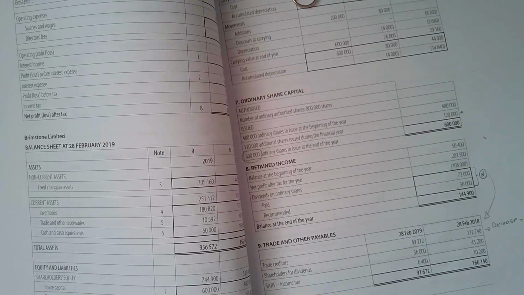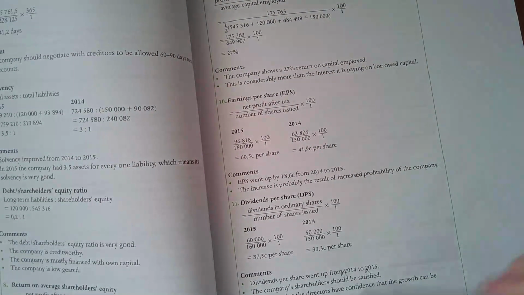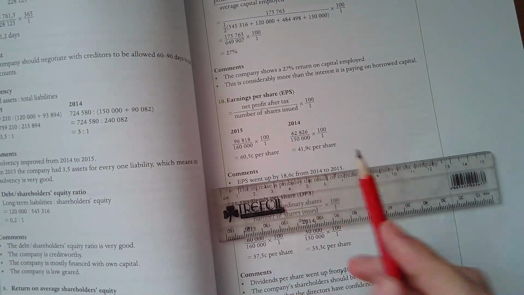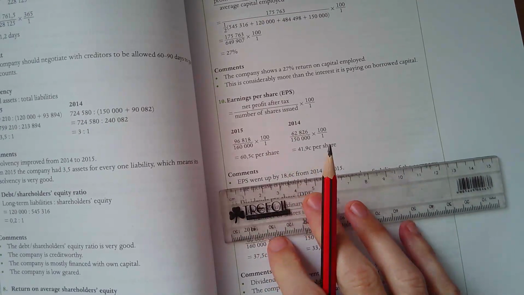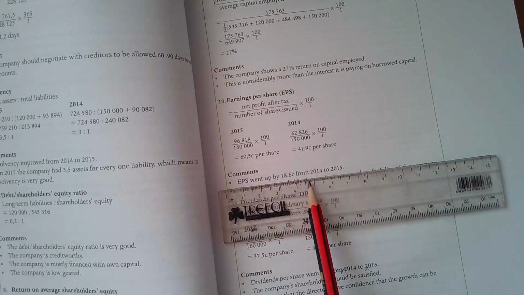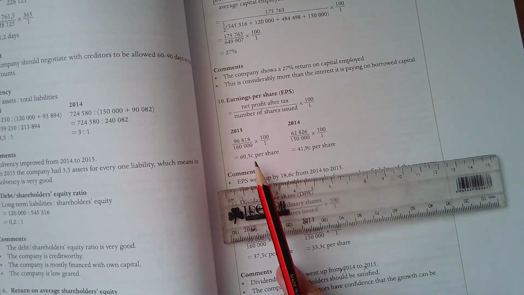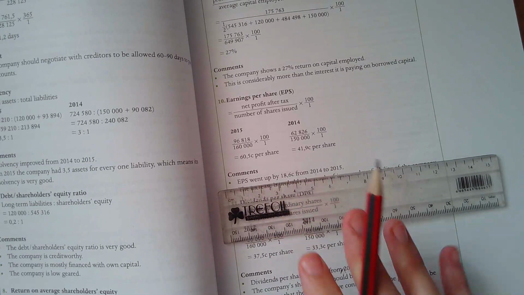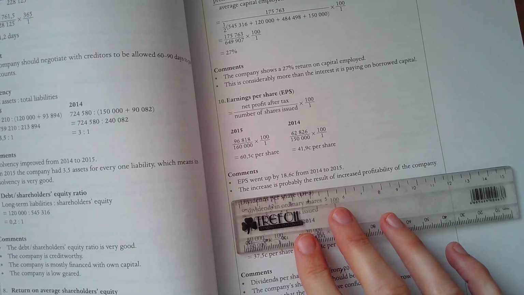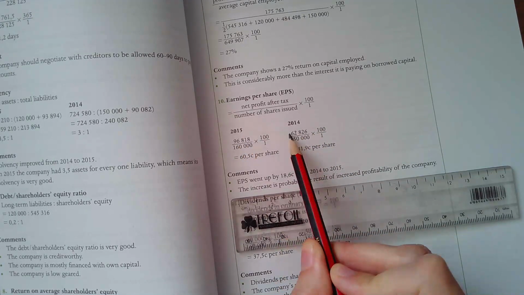Now I'm going to explain that quickly by looking at page 143 in your textbook. There you go. So in this case, there you can see they calculated both years, and the comments: earnings per share were up by 18.6 cents, or you can say earnings per share increased from 41.9 cents in 2014 to 60.5 cents in 2015. I would prefer the last one, it's more specific. And the increase is probably because there you can clearly see what happened with the net profit. There was quite an increase in net profit.